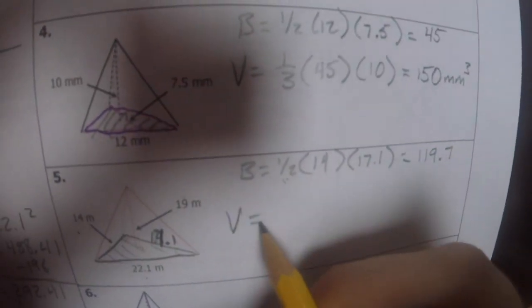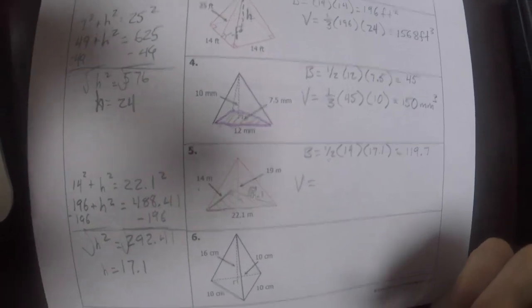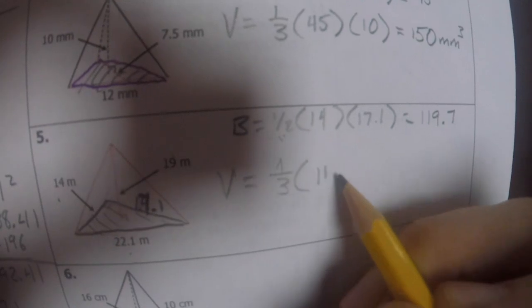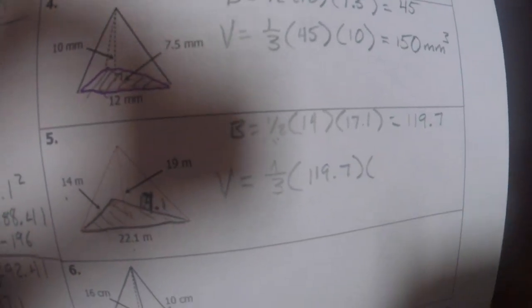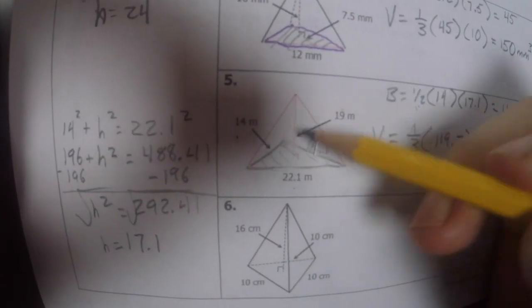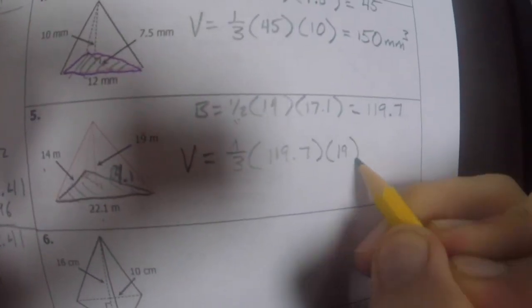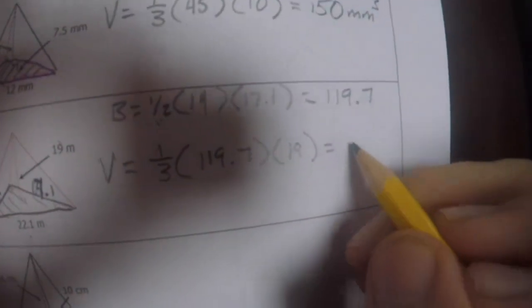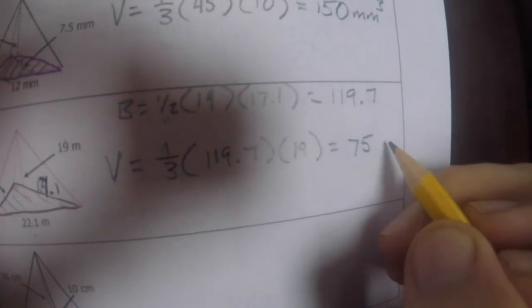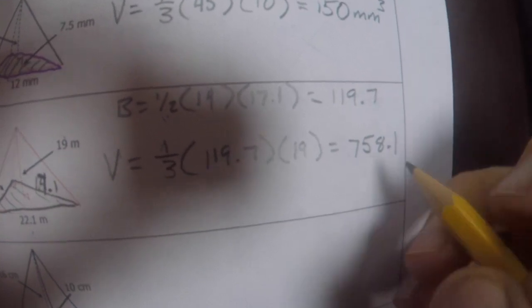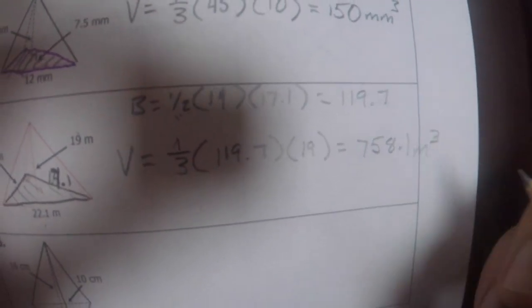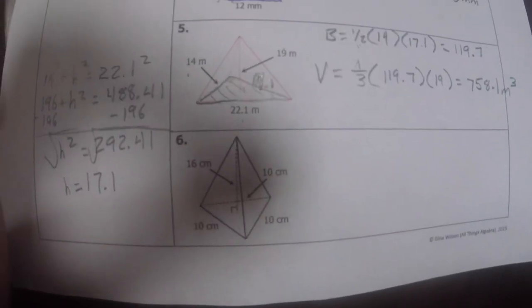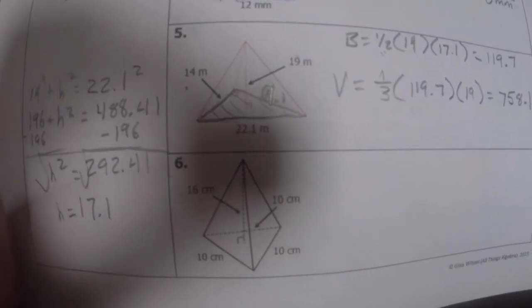So in order to find the volume of this pyramid, I have to do 1/3 times the area of the base, which we just found, times the height of the pyramid, which they gave us so graciously, which is 19. Multiply all those together, and we get 758.1. We're in meters, and we're cubed. All right.